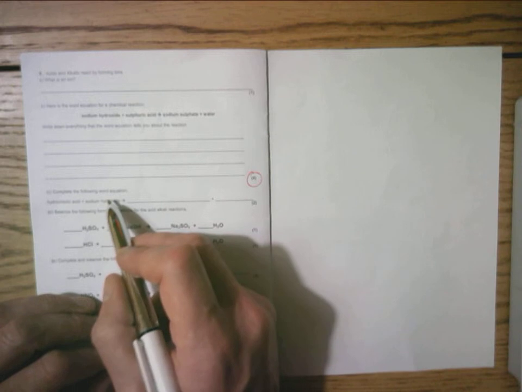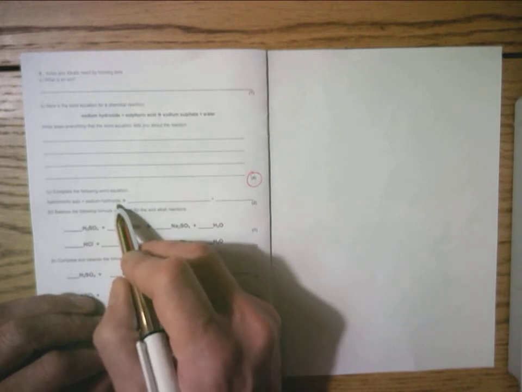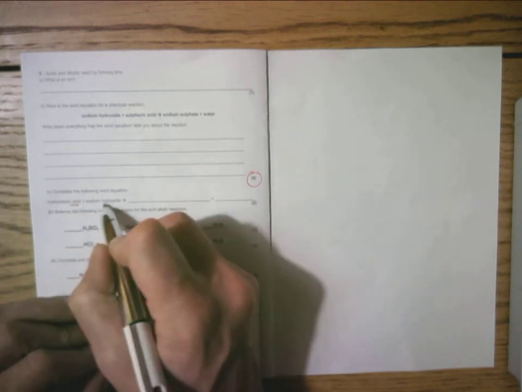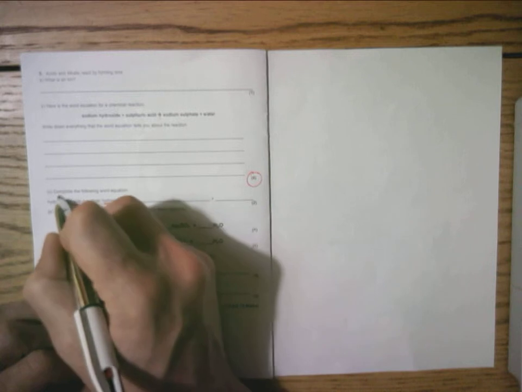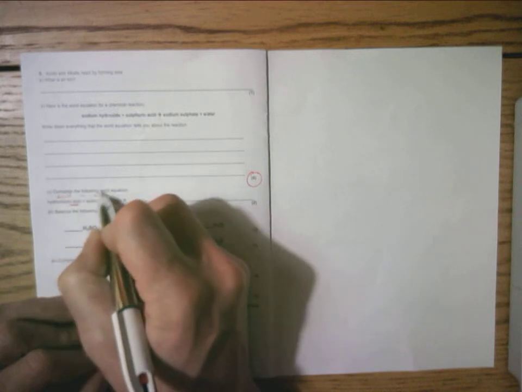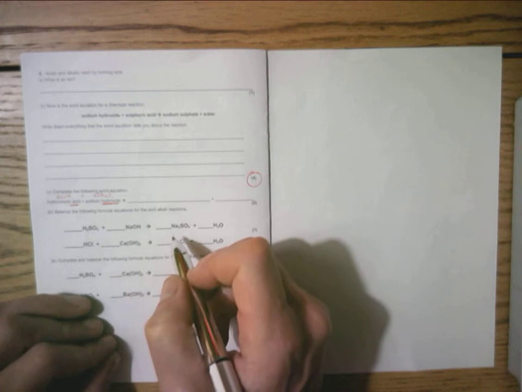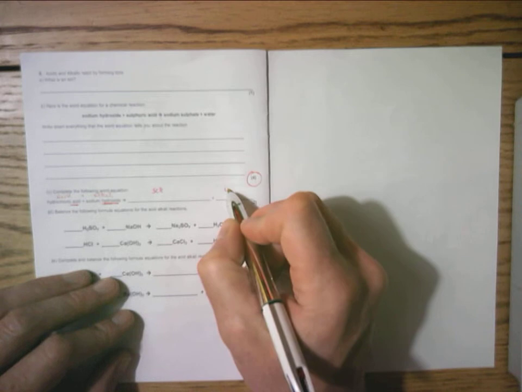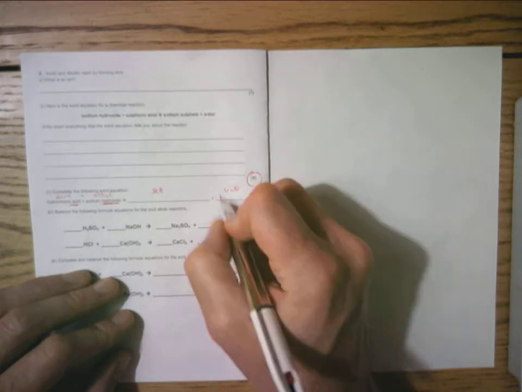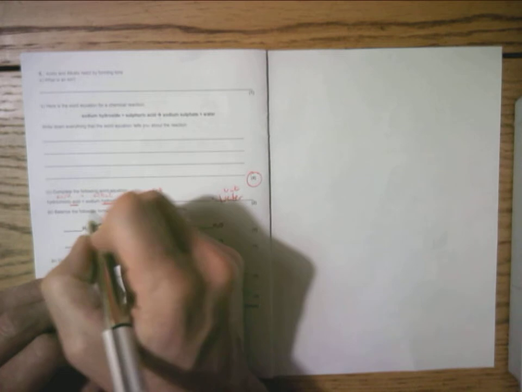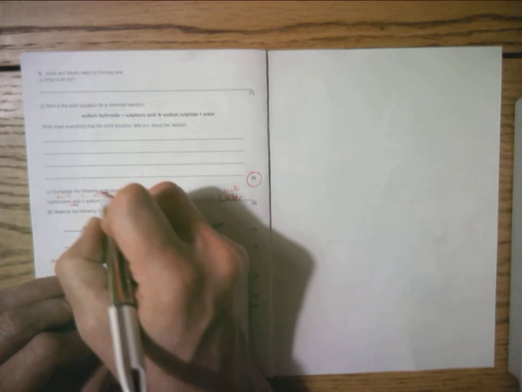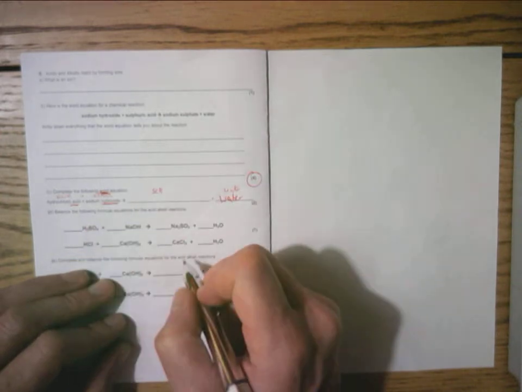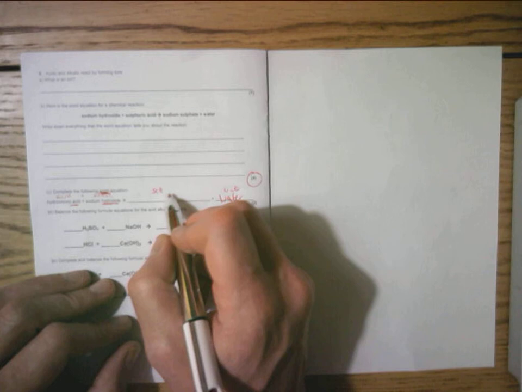Complete the following word equation. Hydrochloric acid plus sodium hydroxide gives something and something. Well, look, we've got an acid and we've got a hydroxide, so it's an acid plus an alkali reaction. And we know that an acid plus an alkali reaction is a neutralization reaction, which gives a salt and water. So we can write water in as one of the answers because it's a word equation, right? It's got to be words. If you put chemical symbols in there, you're not going to get the marks because you're asked for a word equation. Now we've got to decide the name of the salt.